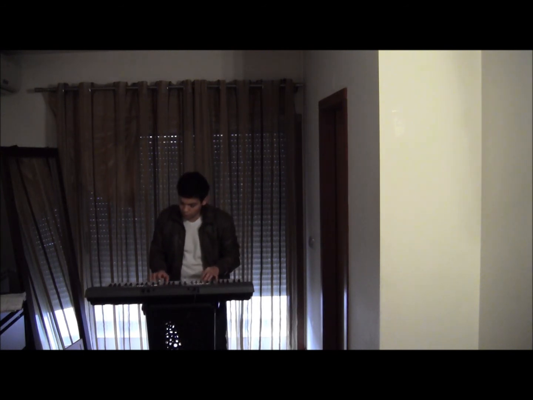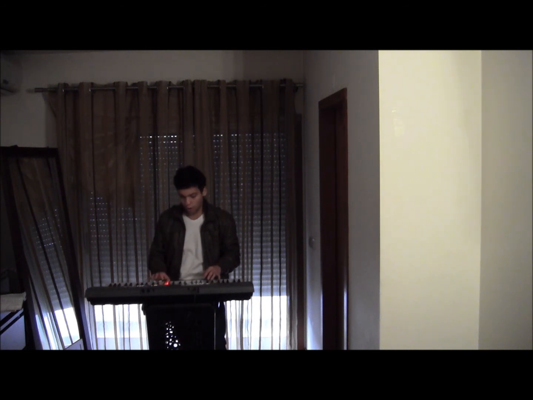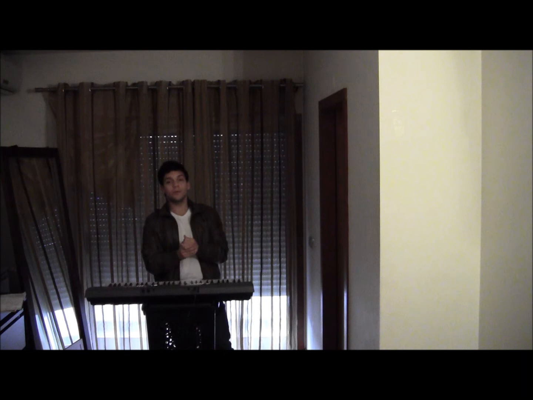So when it's ascending, it's different than when it's descending. Okay, this is an example of the minor melodic scale. Okay, we finished with the minor scales.